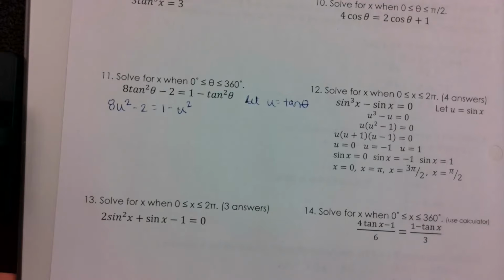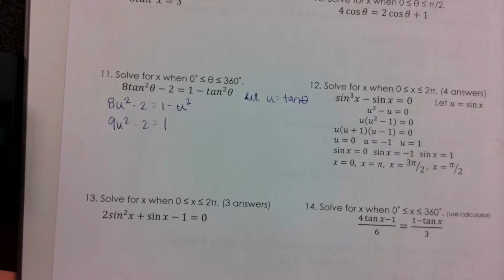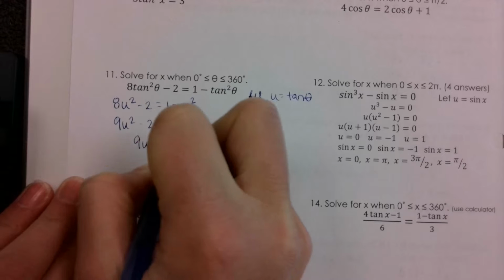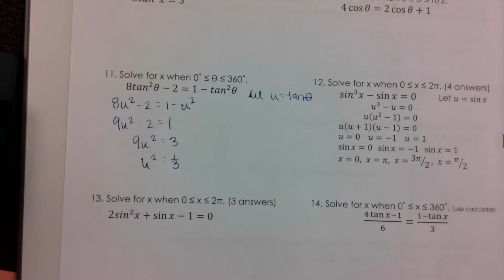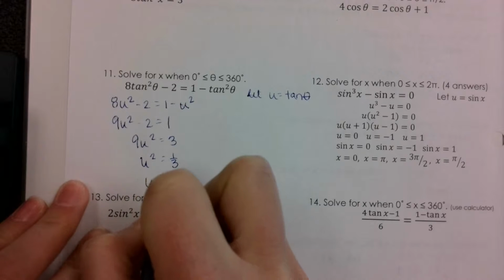Okay, so to solve that, what do we need to do? We said we want to get our variables on the same side. So you could add u squared or subtract 8u squared. What do y'all want to do? I would add u squared. So we've got 9u squared minus 2 equals 1. Then what do we do? Move the 2, then divide by 9, so 9u squared equals 3, so u squared equals 1/3. Is that okay? Then we'll square root both sides. So u equals plus or minus 1 over root 3.